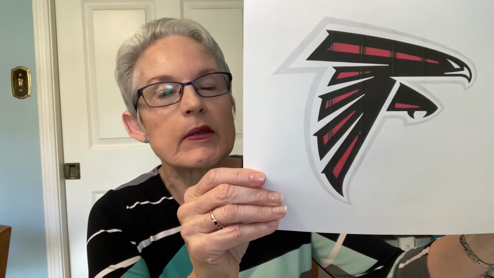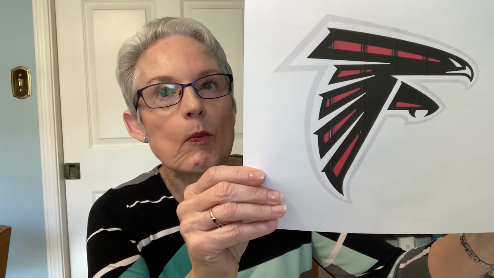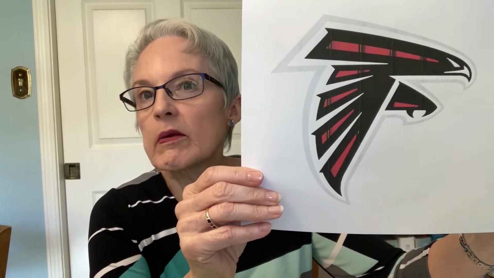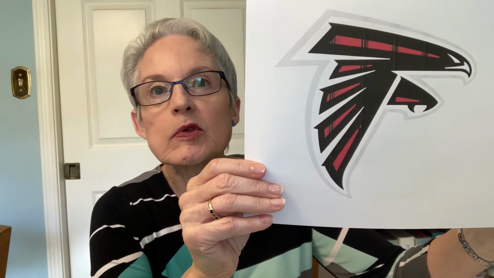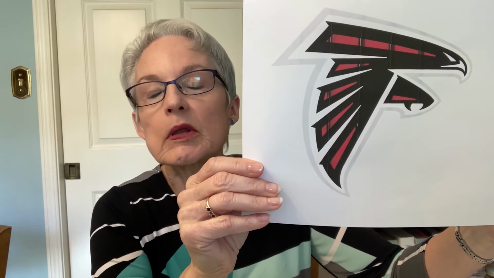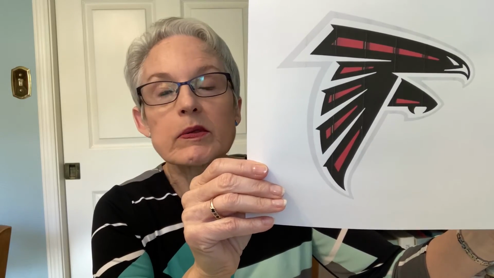This is a picture of a logo from the Atlanta Falcons football team. You can still tell that it's a falcon, but it doesn't look anything like the one from real life. There are enough images in the picture to look like a falcon that we know it's not a robin or a blue jay. So that image is abstracted.